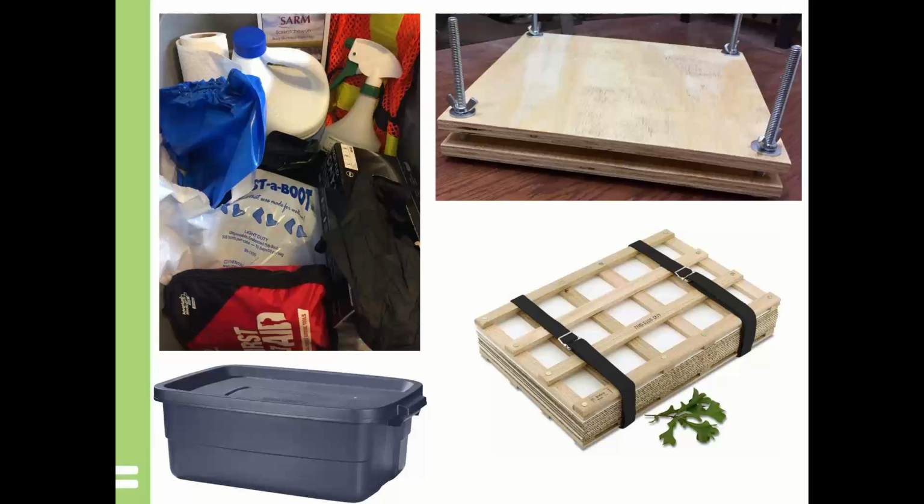Here's just some pictures of a field kit, just a biosecurity kit. There's bleach, your spray bottle, your boots. You can carry a first aid kit. That's always a good idea. Nitrile gloves, paper towel, all that kind of stuff.